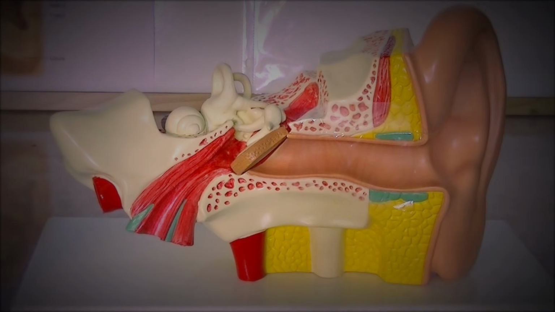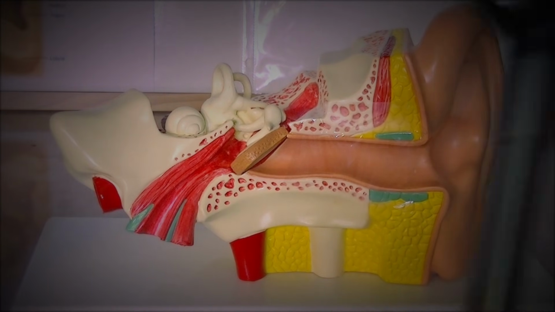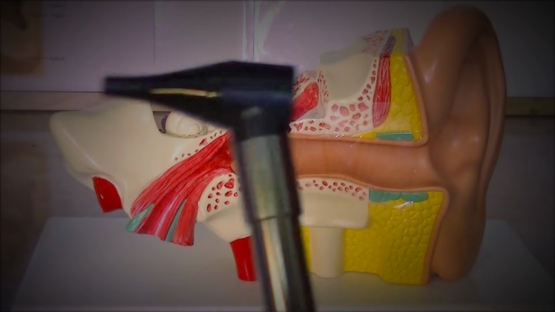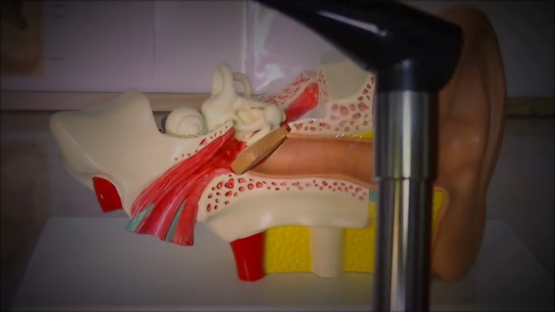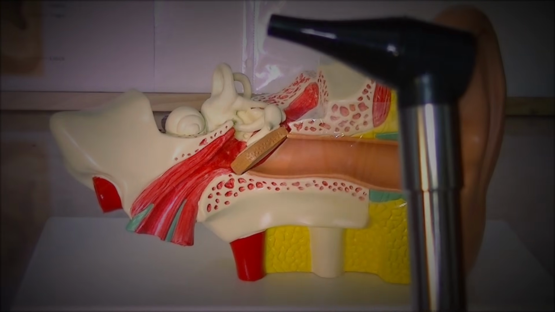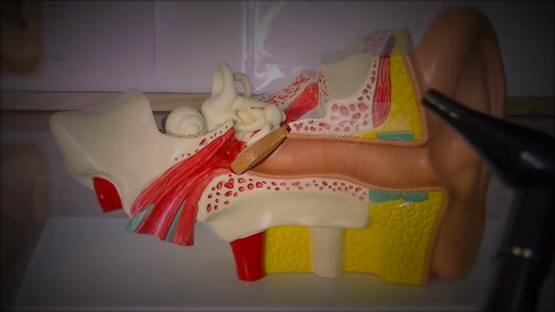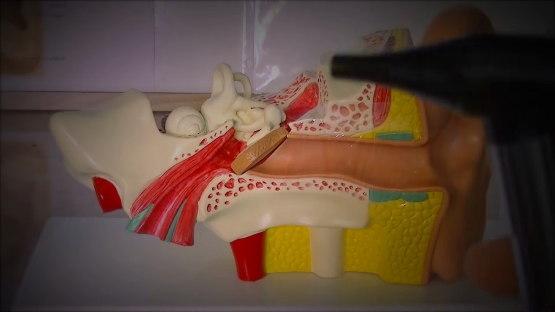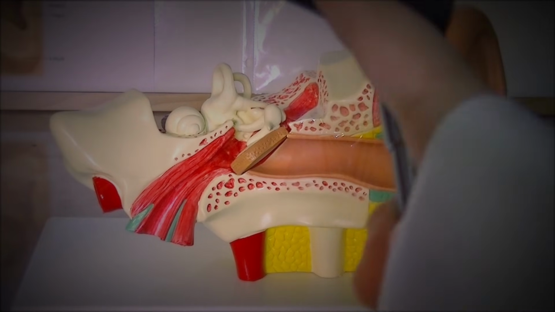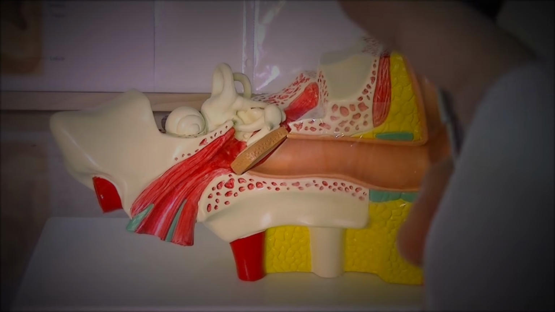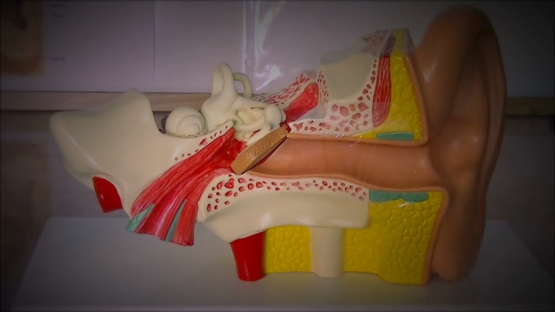So for your examination, I'm going to examine the external parts of the ear, and then I'm going to take a tool called an otoscope. It's an instrument with a light, a magnifying lens, and a funnel-shaped viewing piece called a speculum to look inside the ear canal.